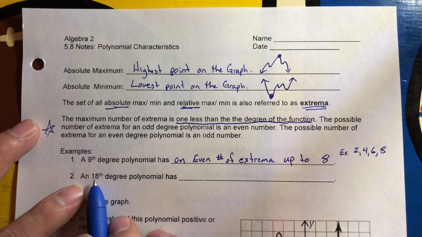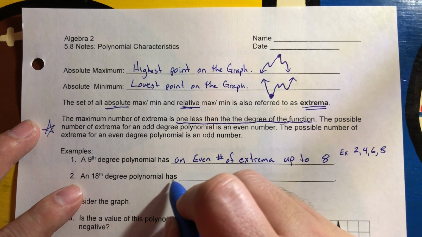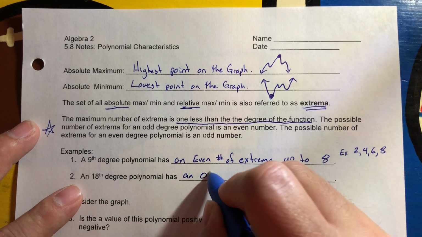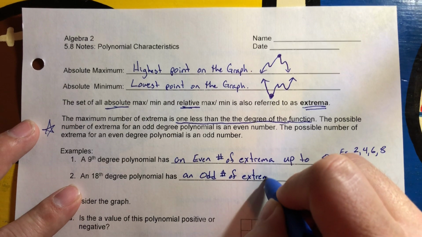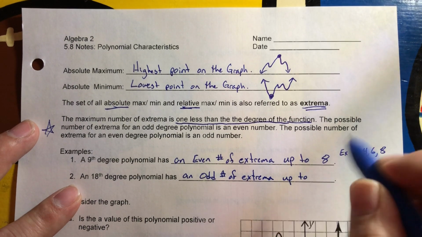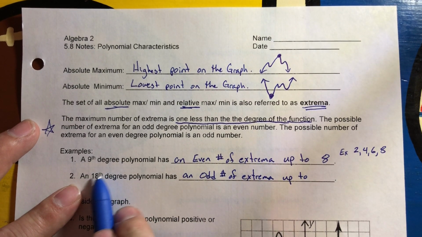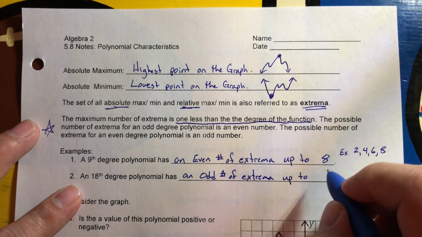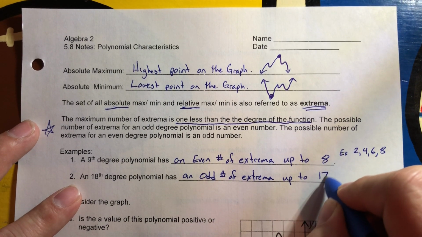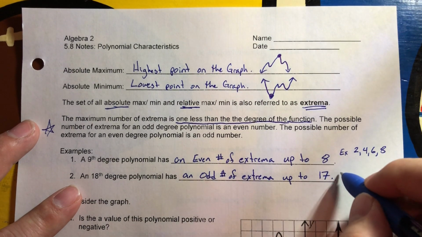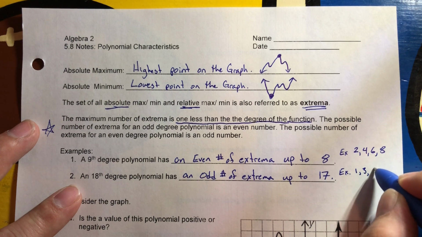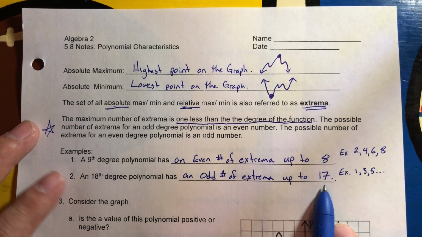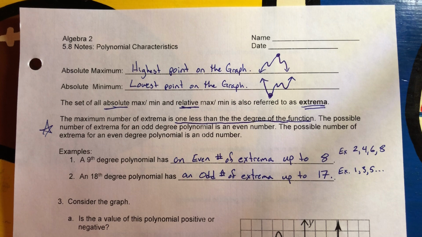And so then if I have an 18th degree polynomial, it has an odd number of extrema up to, and this is where we do 18 minus 1, up to 17. Okay, again, examples. It could have 1, 3, 5, and keep going all the way to a maximum of 17. Okay, so that's the extrema.